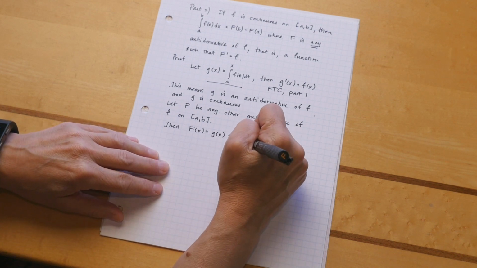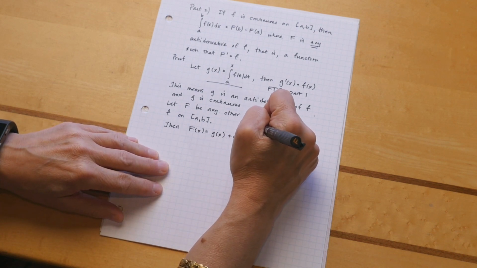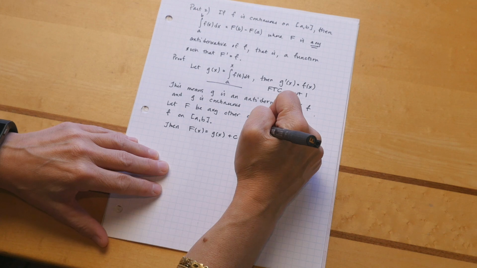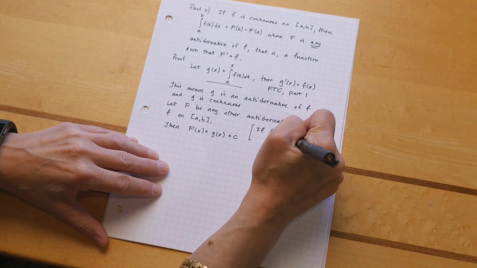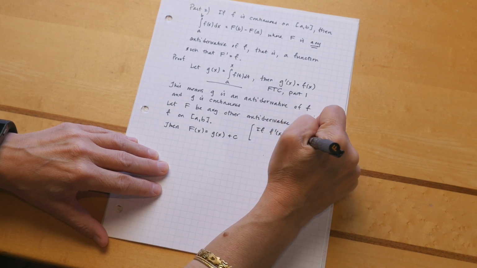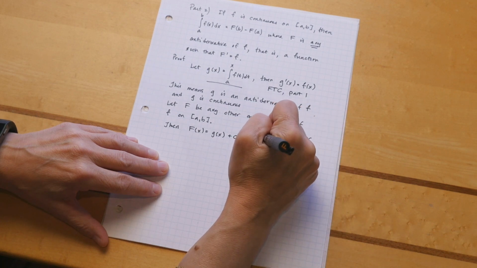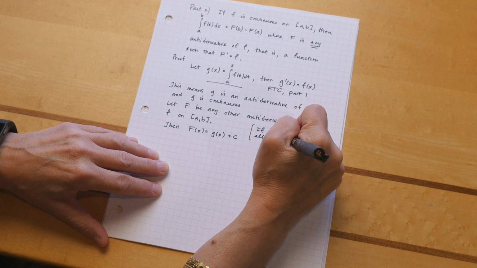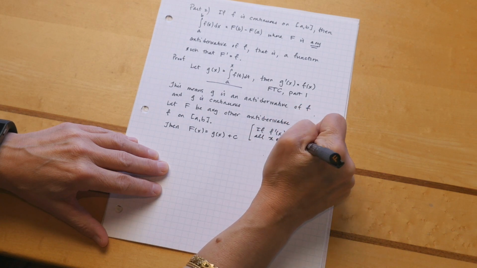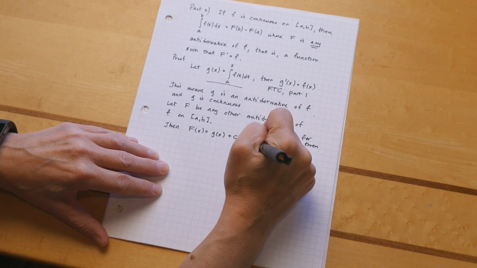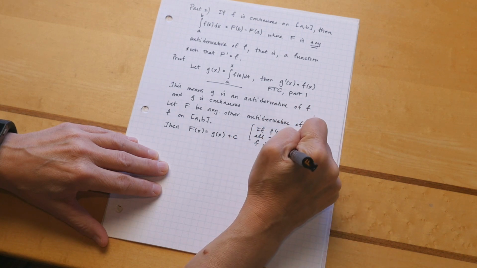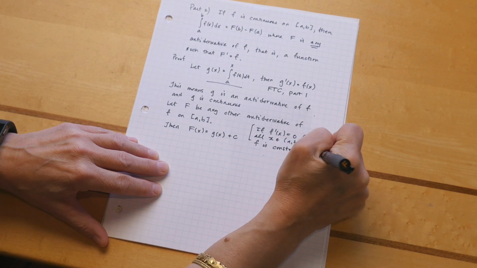So let me just make a note here of what we're using. This is a corollary of this theorem, which you have seen before from Calculus 1. If the derivative is 0 for all x in the interval [a, b], then f is constant on [a, b].